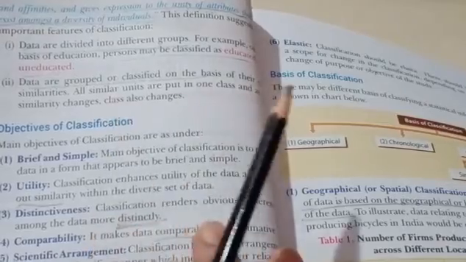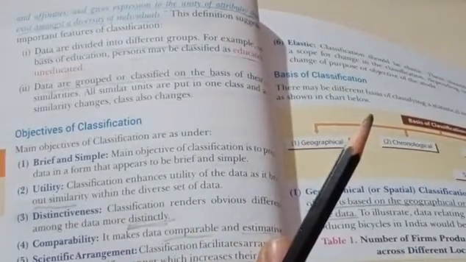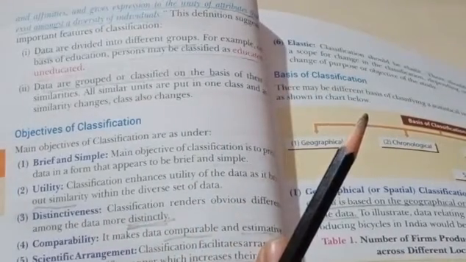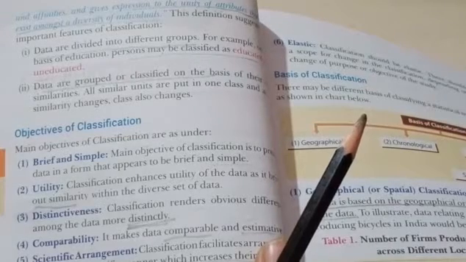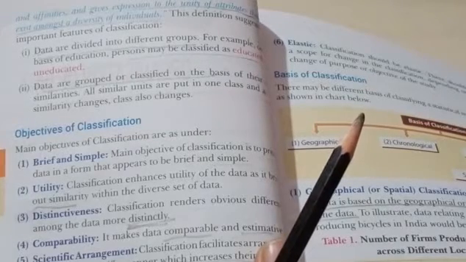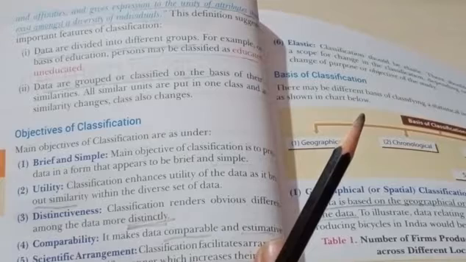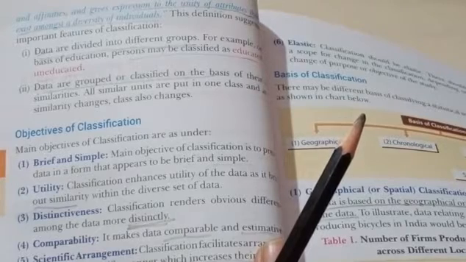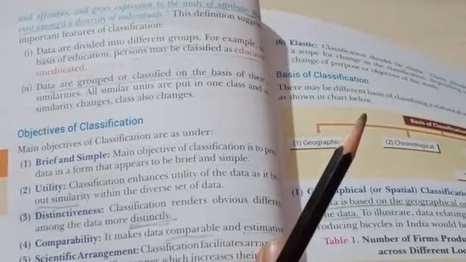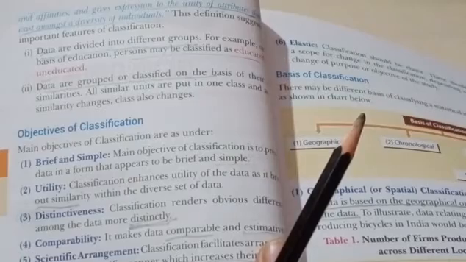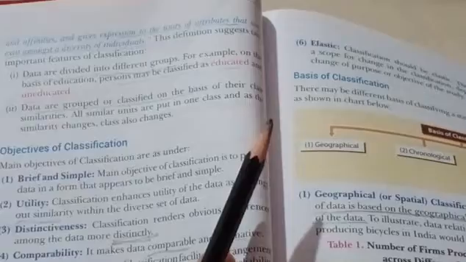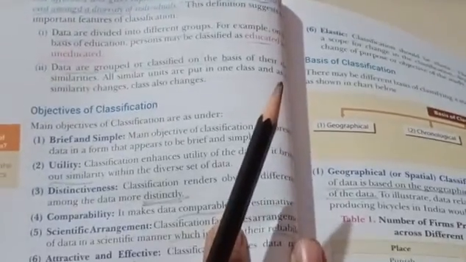Like we take how many students got 90 to 100% marks. So 90 to 100 is one class interval. How many got 70 to 80? So 70 to 80 is another class interval. In different classes we divide the data. Two ways: either in groups we divide the data, or in classes we divide the data.